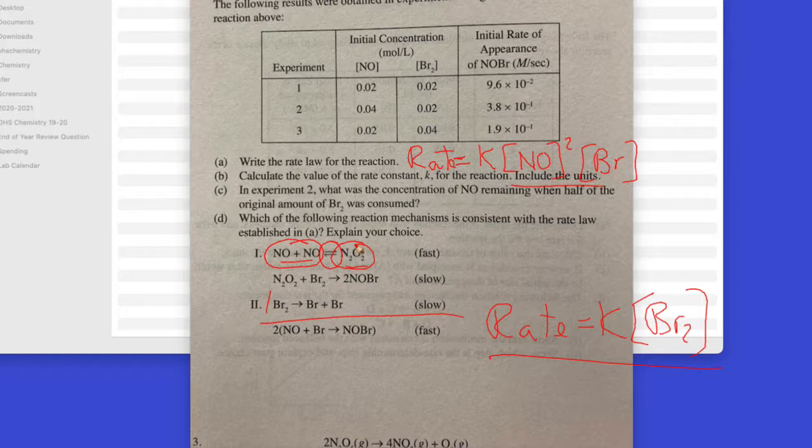We have, I can't erase right now, sorry guys, but we have an intermediate. The intermediate is the N2O2. So in order for this reaction to proceed, we need N2O2.